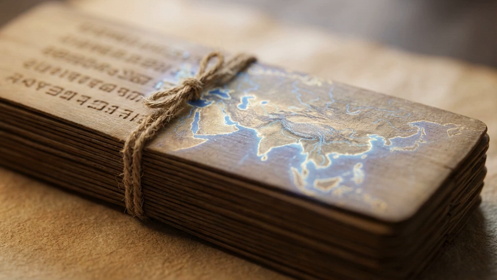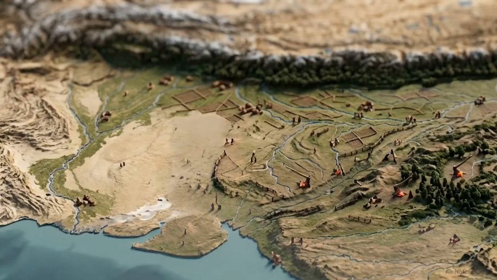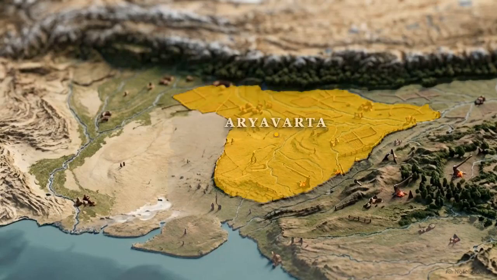The political reality of this expansion was codified directly into the later Vedic texts. The known subcontinent was formally categorized into 3 distinct macroregions. The sprawling northern plains were defined as Aryavarta, the central belt became known as Madhya Desha, and the expansive southern territories were mapped as Dakshinapatha.